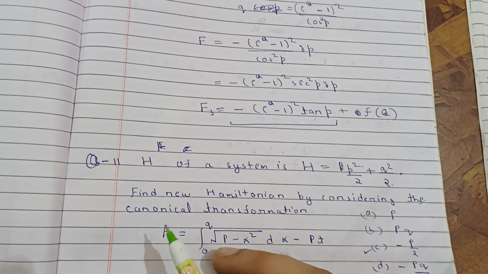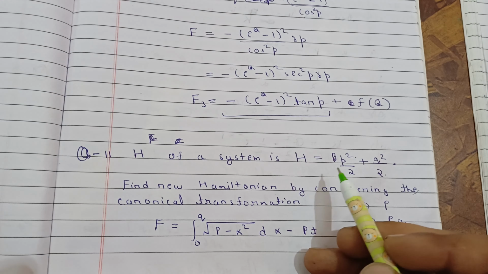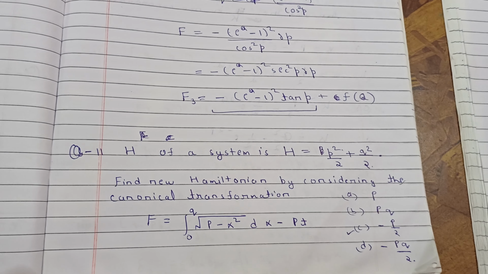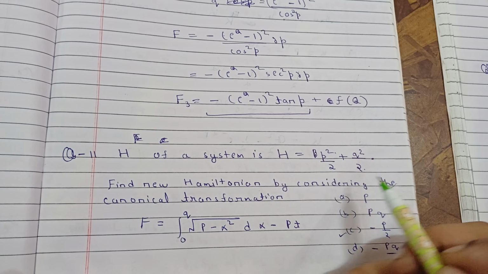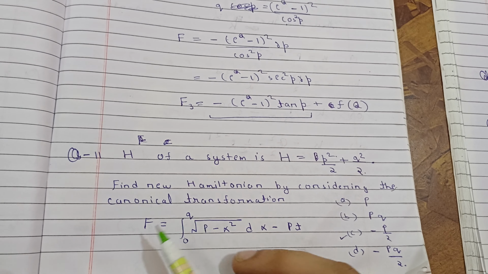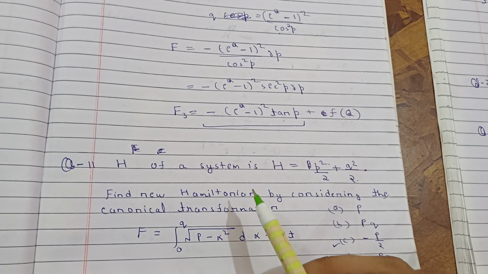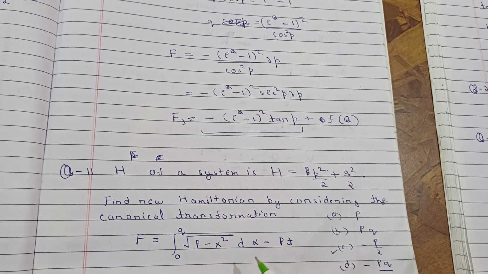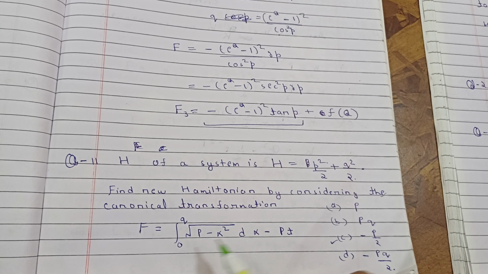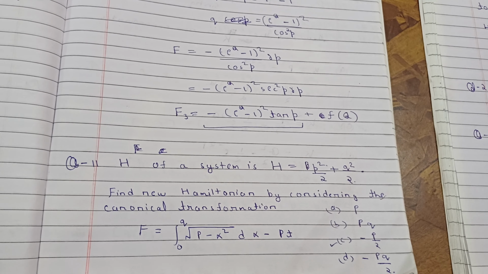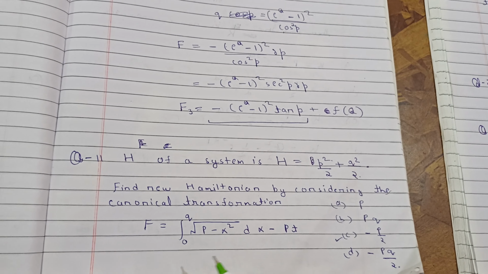So let's see one more question. H of a system is this. H is given as p square by 2 plus q square by 2. We need to find the new Hamiltonian by considering the canonical transformation. So the old H is given, you need to find the new H. So it will be K equal to H plus del F by del t. So you must try this question. This is a very good question. I will give you a solution in the next lecture.